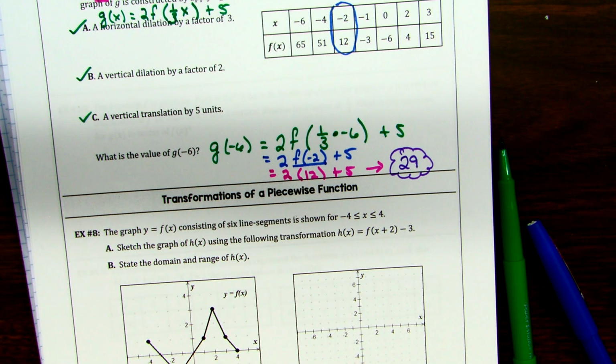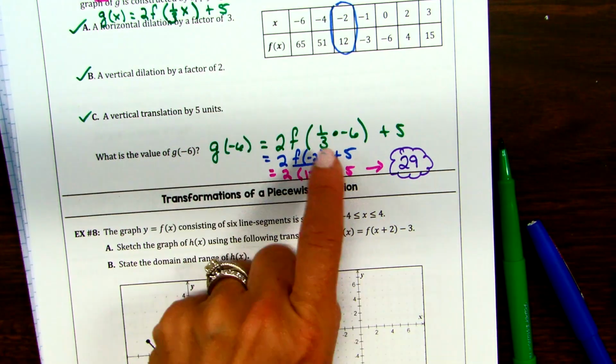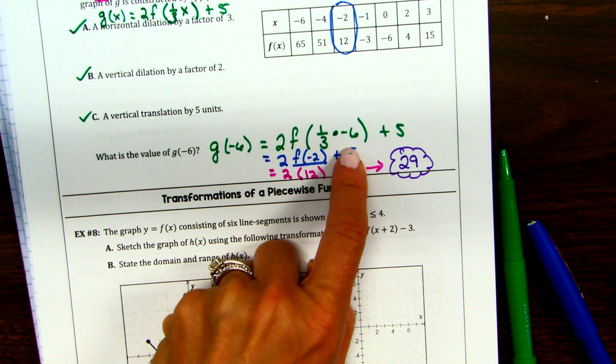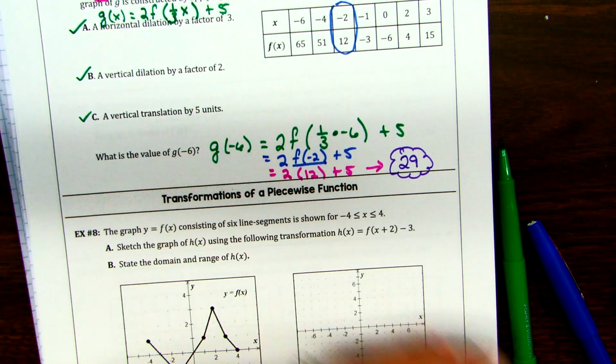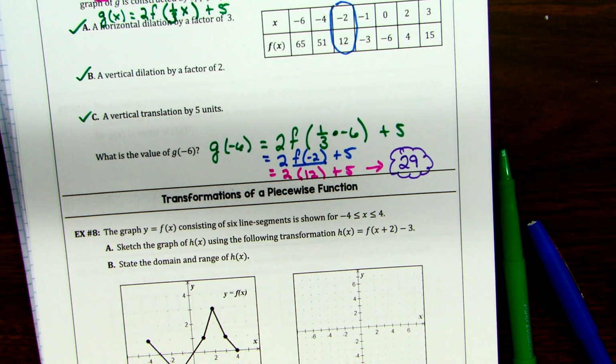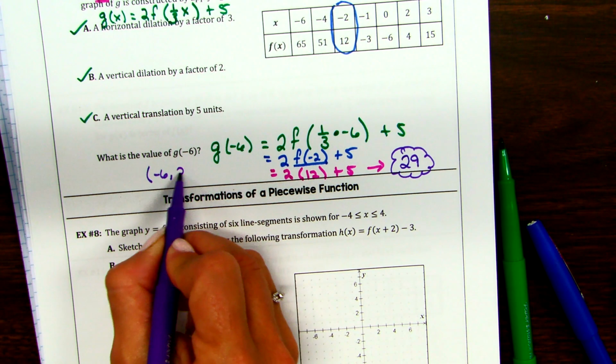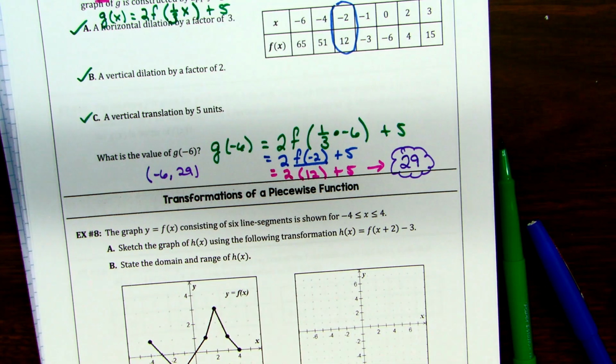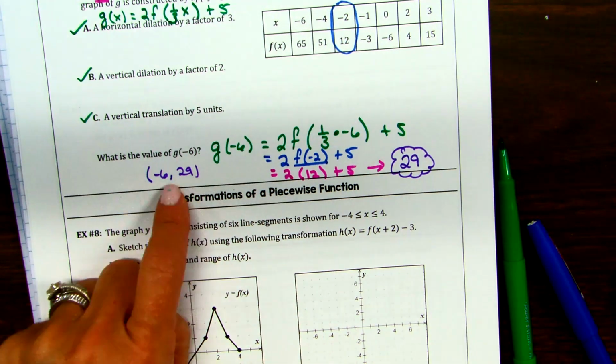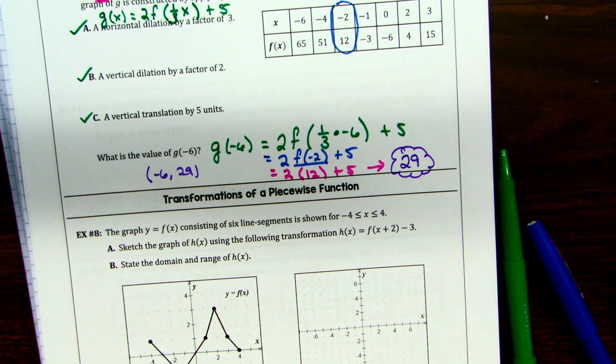And we actually just solved that in the exact same order they told us to. We did the dilation first, right? 1/3 times negative 6. Then we multiplied by 2. Then we went up 5 or added 5. Okay? So in our new graph, what this is saying is there's a point at negative 6, 29. That's what that means. In the new graph, using those transformations, there's just one point that they asked for.